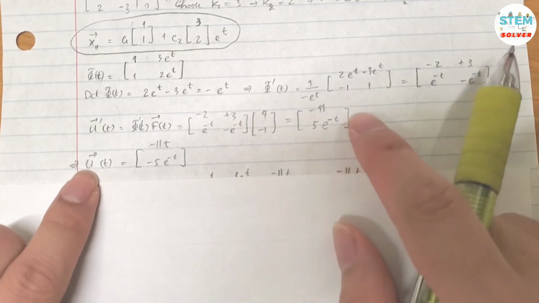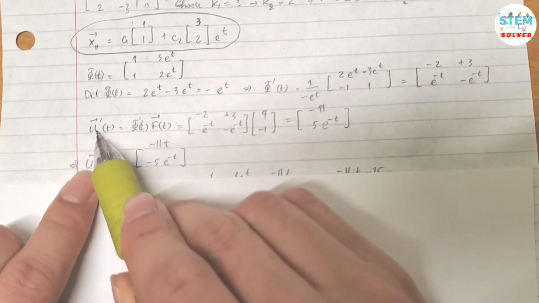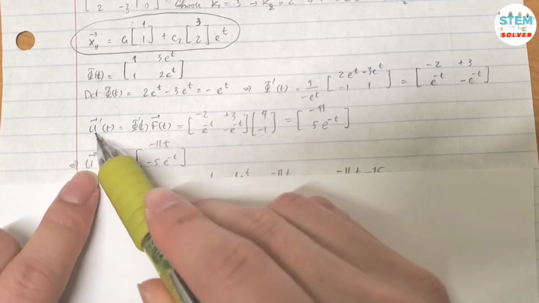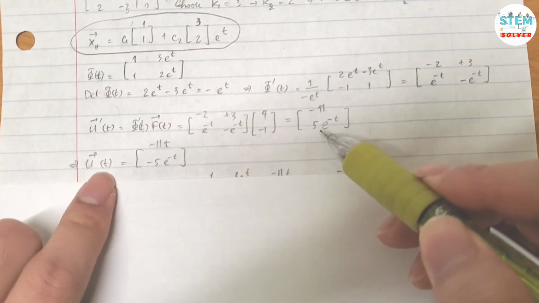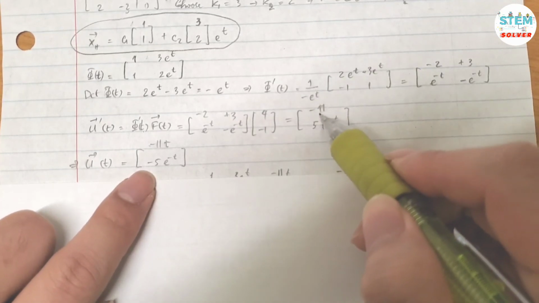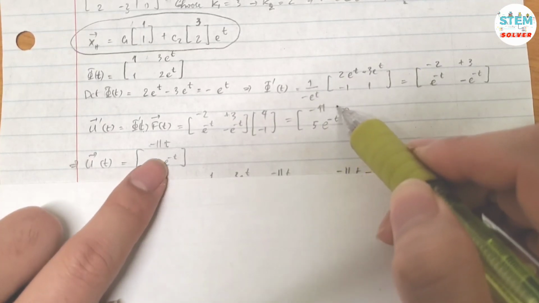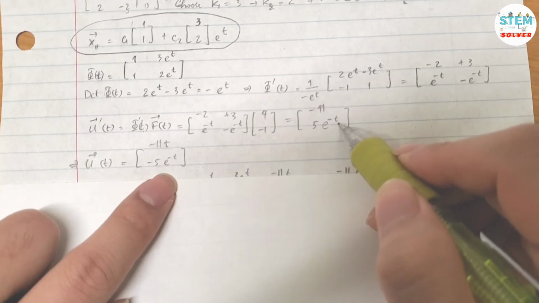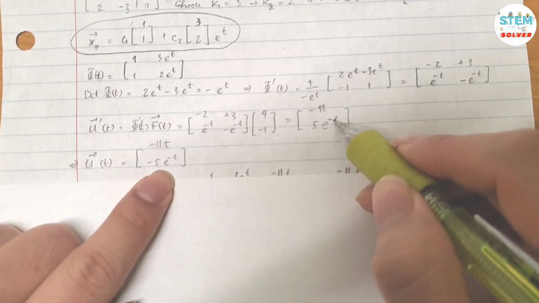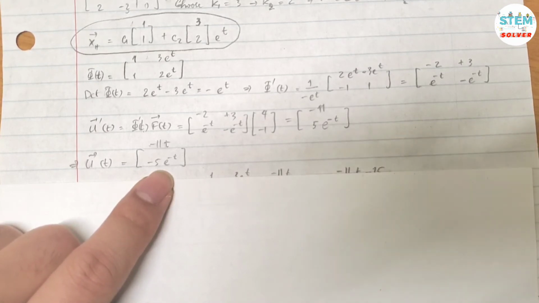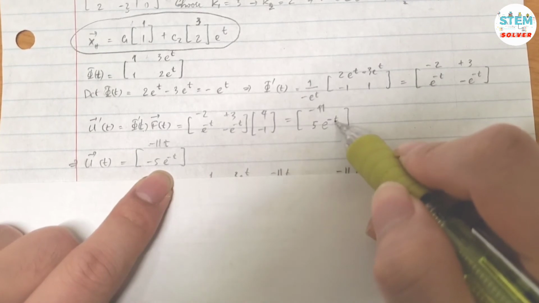Now you are going to find the integral of u prime of t. Take the integral of this one, that gives you this. The integral of negative 11, a constant, is the constant times t. The integral of e to the negative t is negative e to the negative t, and don't forget to divide by the constant here.